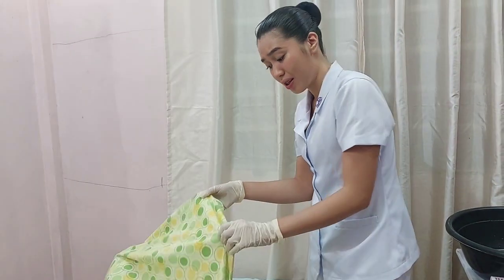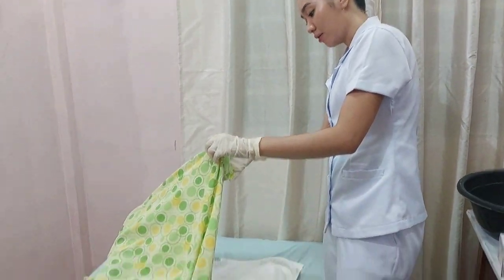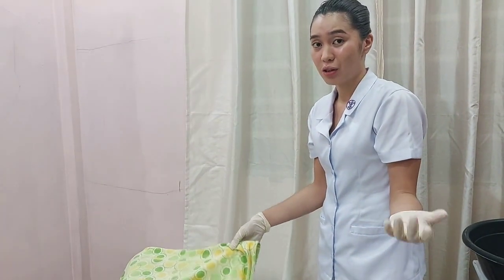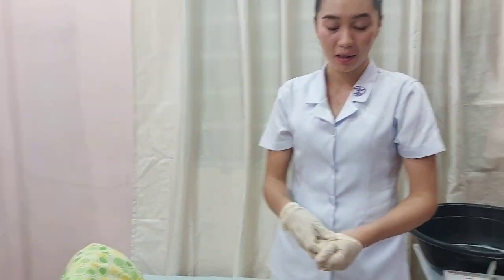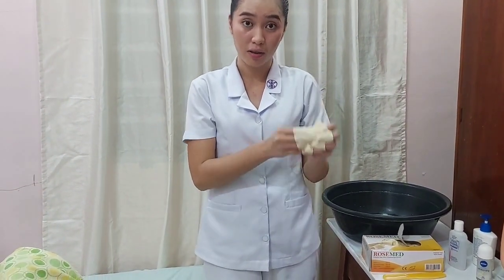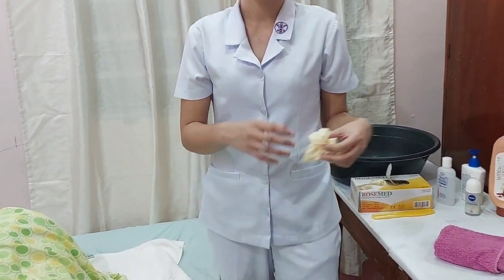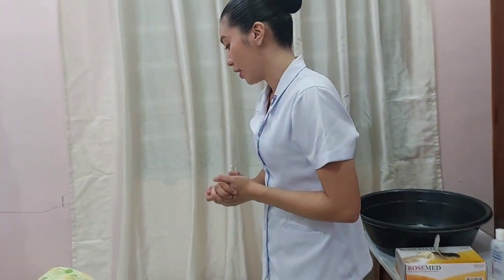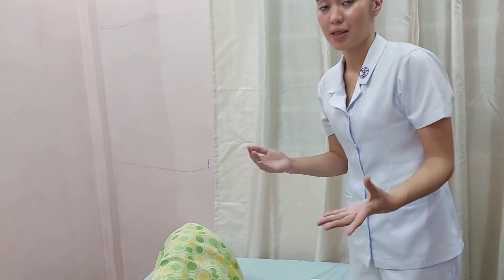I don't see any redness or skin breakdown. My patient's skin is intact, so now I'm going to remove my gloves and discard them into the proper receptacle. And now I'm going to perform a back massage for my patient.